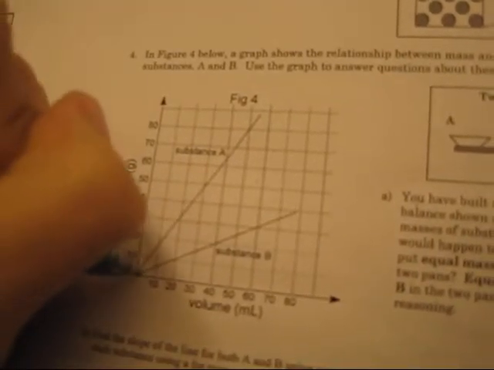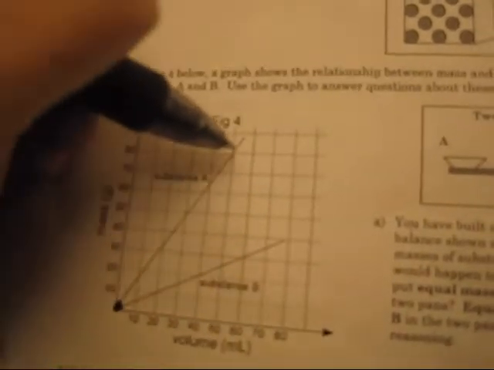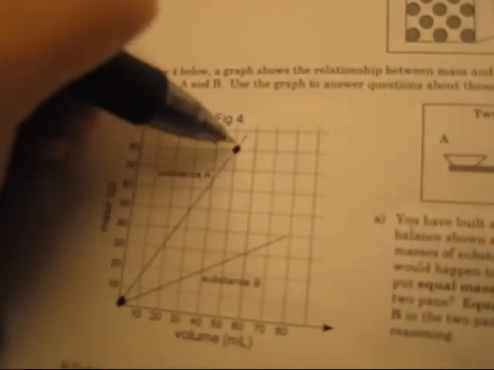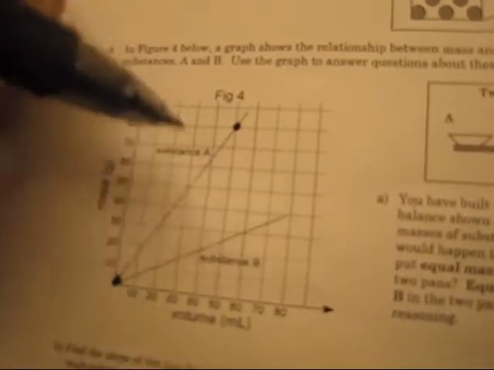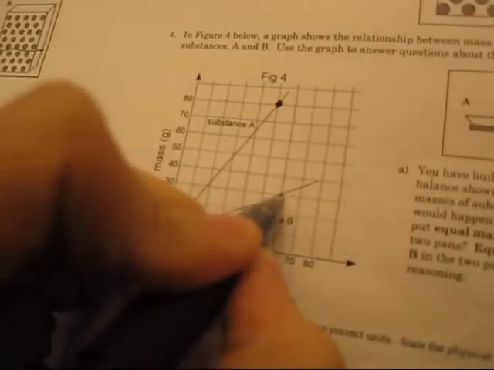B says find the slope of each. So I like to pick two convenient points, and if (0, 0) is a possible point, I'll always pick it. And here I can see this is a nice cross for my line for substance A. And here, this is a nice cross for substance B.